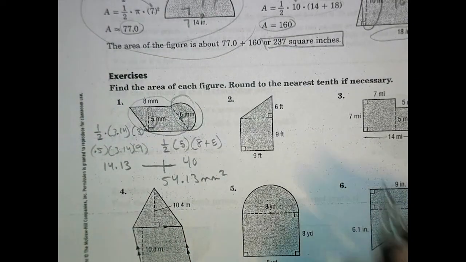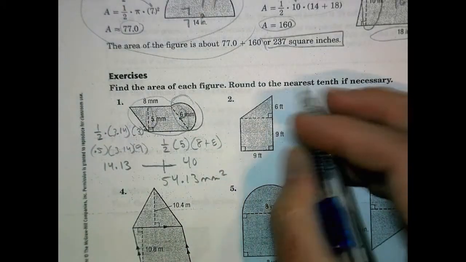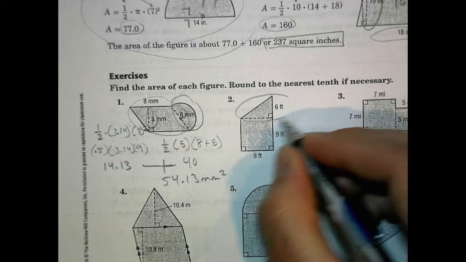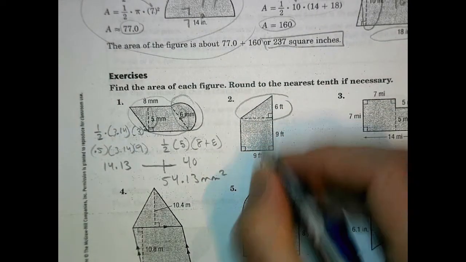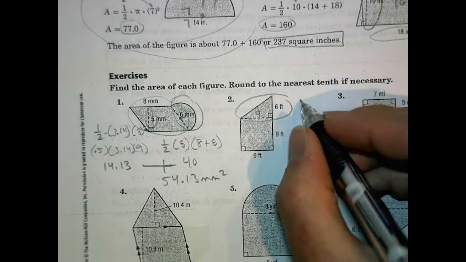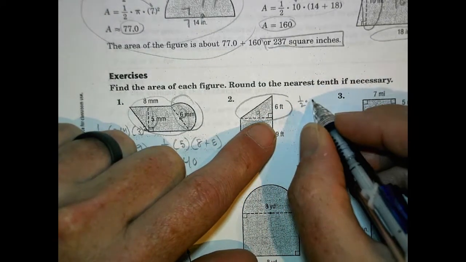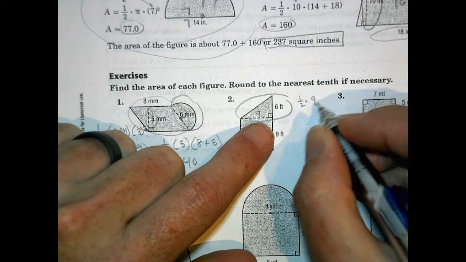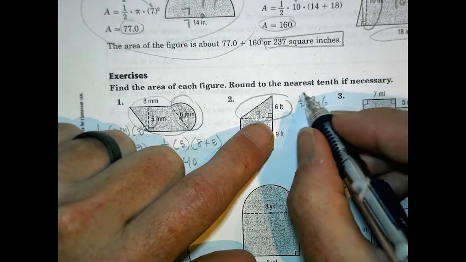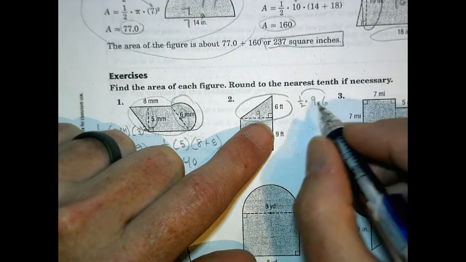That's the idea. Okay, now for number 2, we can see clearly we have a triangle. I have a length here of 9, so I could do 1/2 of the base times the height. It doesn't matter which is which, so keep that in mind. I could call it 9 times 6, doesn't matter. I'm going to use the half with the 6 to make that 3.